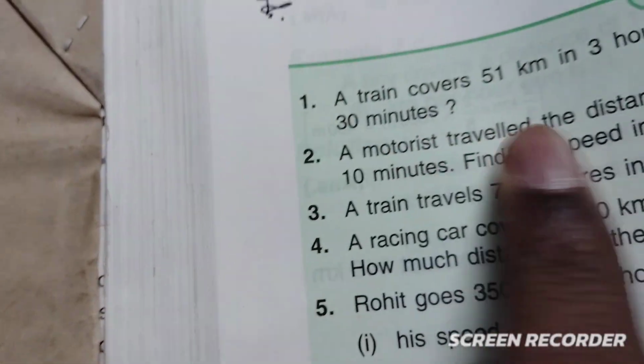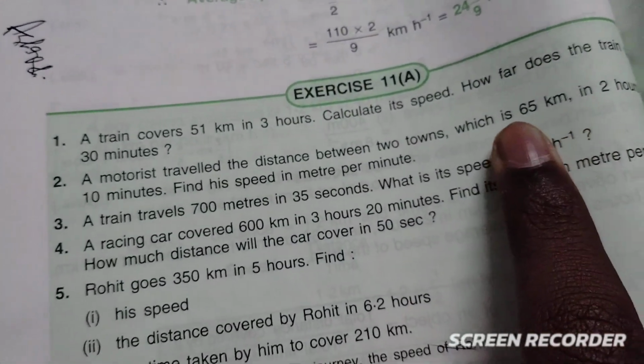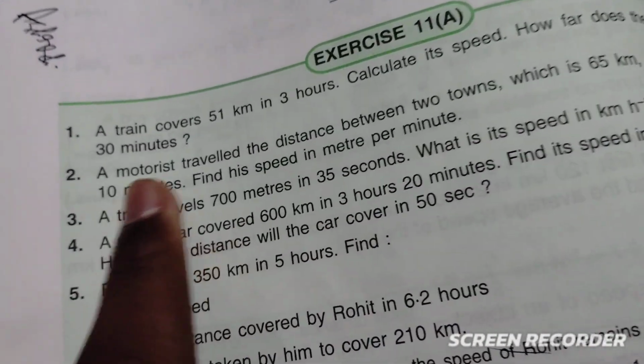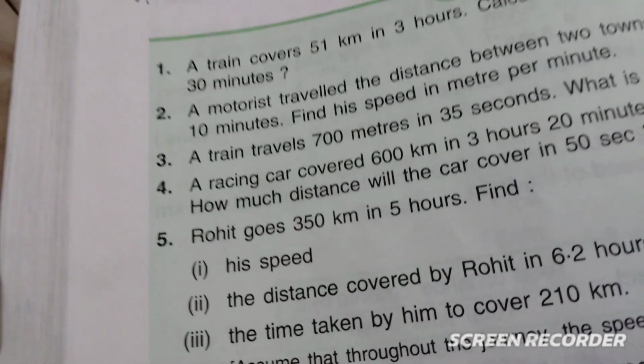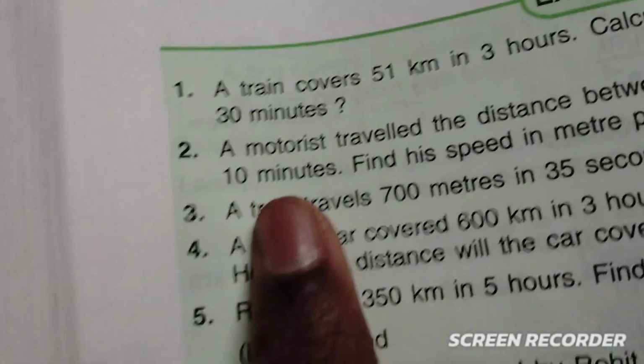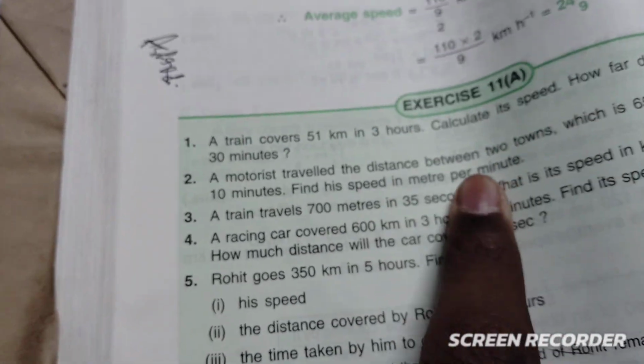So we will take out our book. Now, a motorist traveled the distance between two towns, which is 65 km, in 2 hours and 10 minutes. Find his speed in meter per minute. So here the question is saying a motorist traveled the distance between two towns.